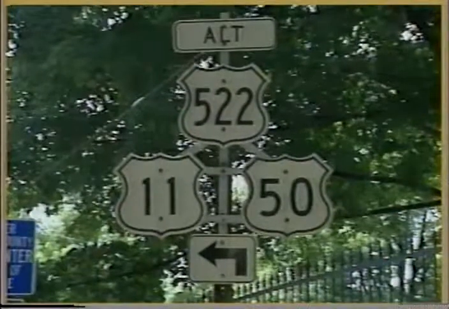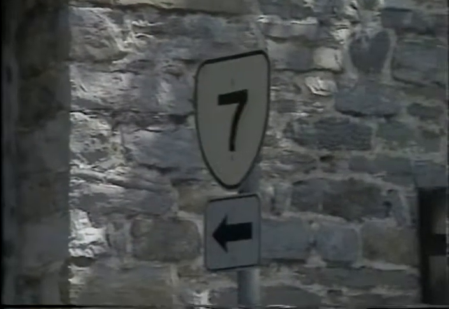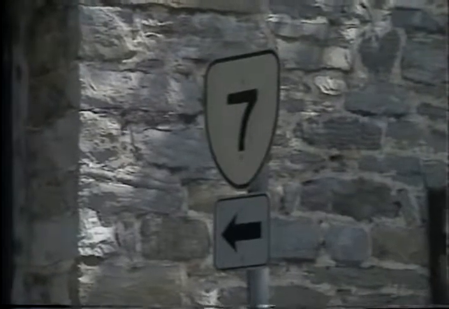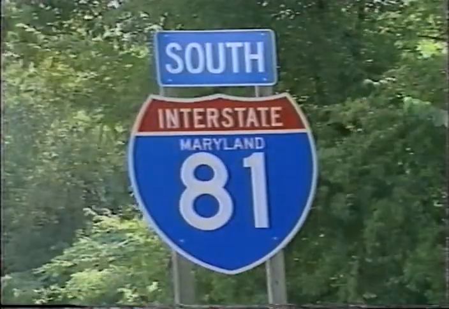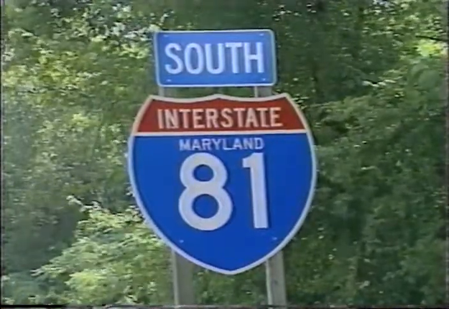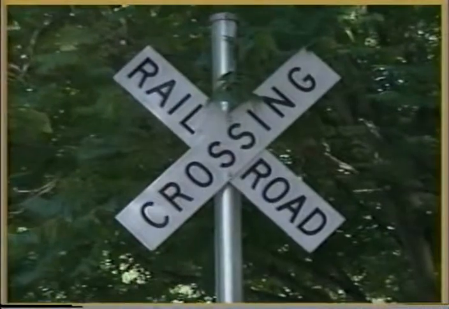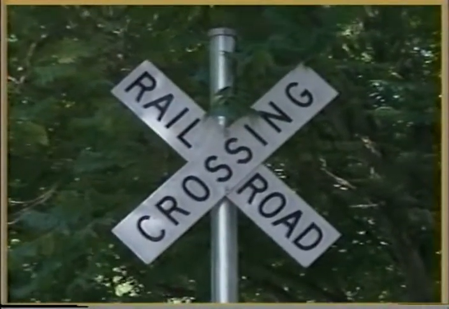The shield is used several ways. For U.S. route markers with black numbers on a white background, for some state route markers with black arrows or numbers on white backgrounds, for interstate markers with white letters and numbers on a red and blue background. In the Latin American system, the shield is used for guidance also. The square is used by the European system for informative signs. Finally, the crossbuck is used by all three systems for railroad crossings.